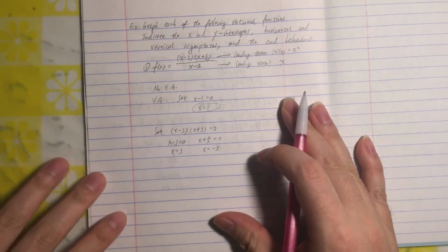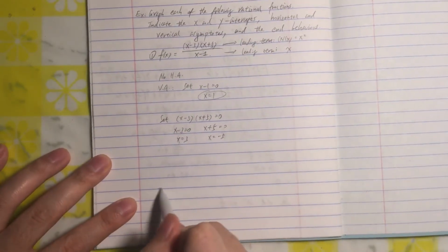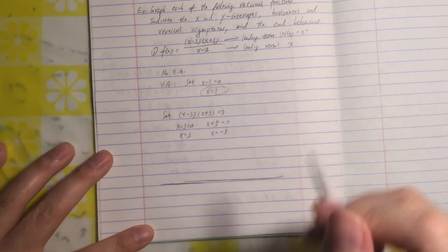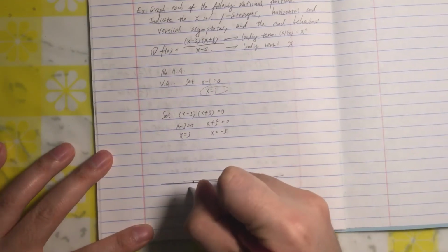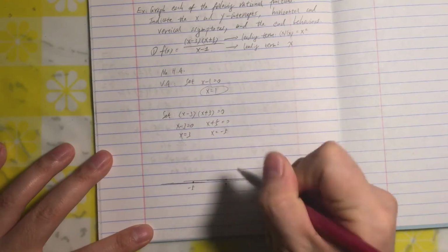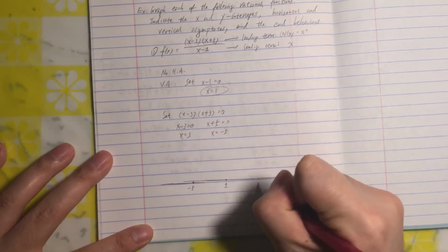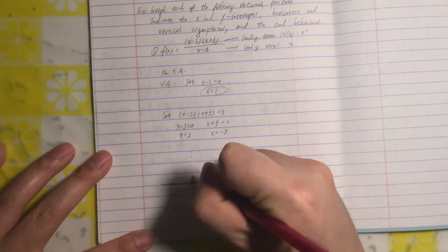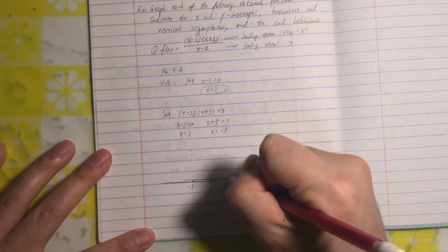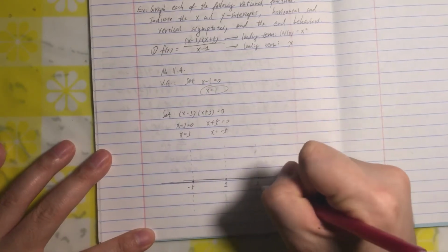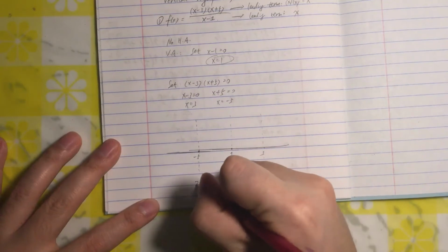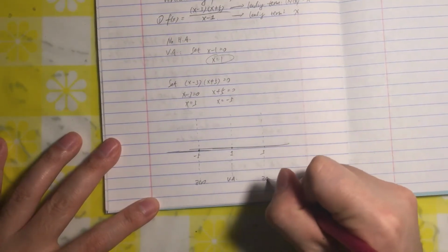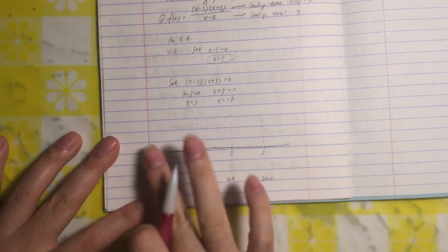Next, let's make a number line test. Put the vertical asymptote and the zeros on the number line. Put the numbers in order. The smallest is negative 5. Next is 1. The largest is 3. Put the zeros and the vertical asymptote on the number line. Here, negative 5 is a zero. 1 is a vertical asymptote. 3 is a zero. If I cut the line 3 times, I make it into 4 regions.